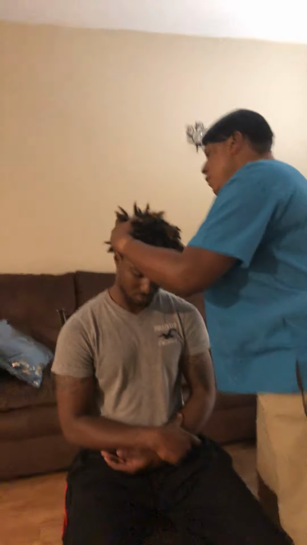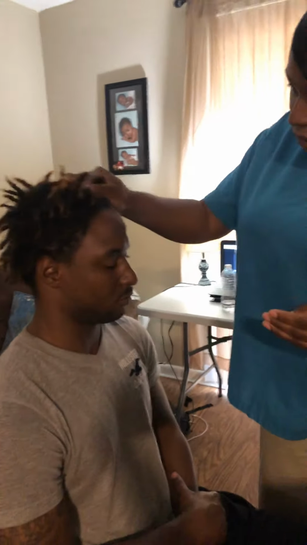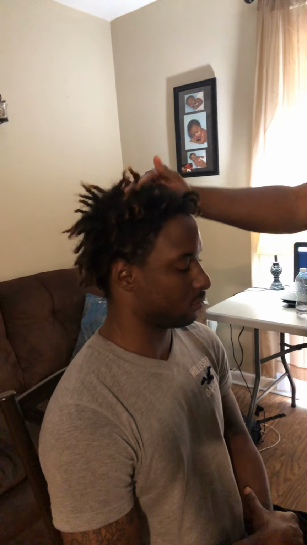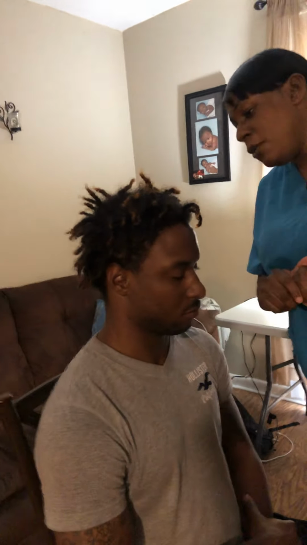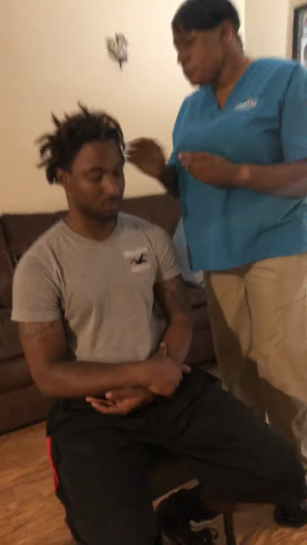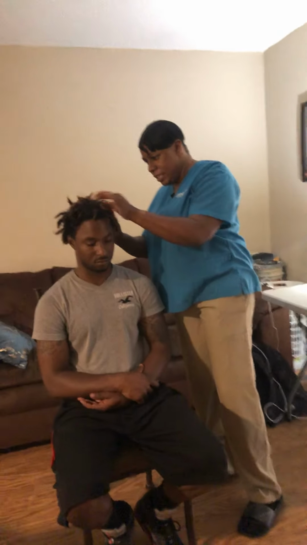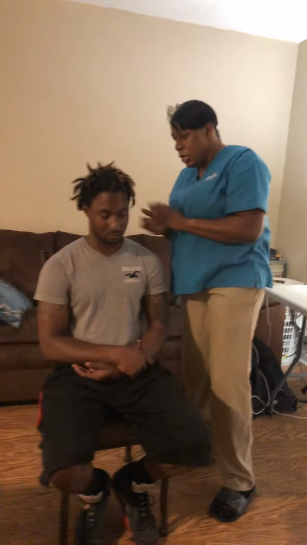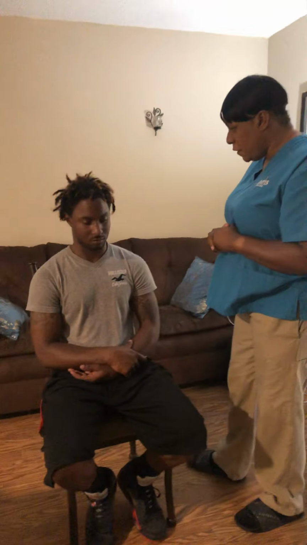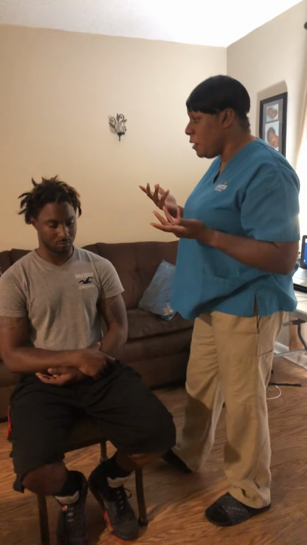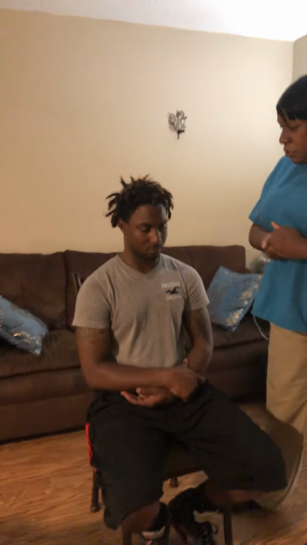So I'm feeling for any lumps, bumps, and any abnormalities. Patient's head or hair is thick, no baldness. It doesn't look like there's any infestations or things of that nature. Patient's hair color is brown with the tips of it being blonde due to hair color.